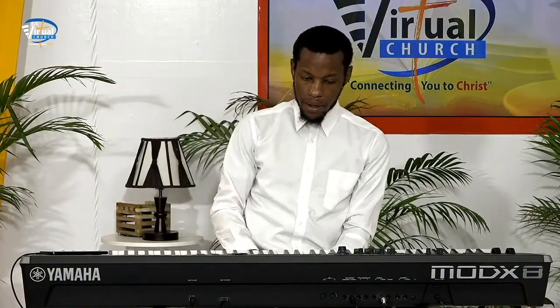So different keys require different fingerings. But for the most part, any major scale that starts on a white key, which is C, D, E, F, G, A, B, we'll use a C major fingering, which is 1, 2, 3, under, and then the 5 fingers finish it out. All right, so that's it for our practice session.